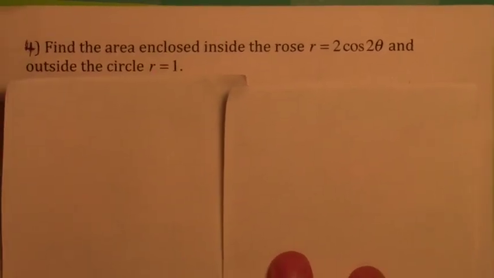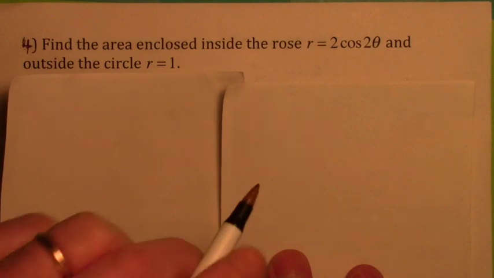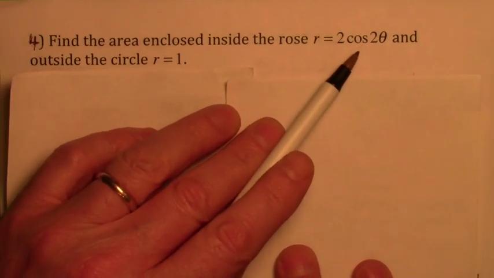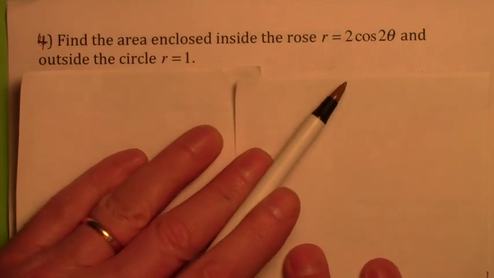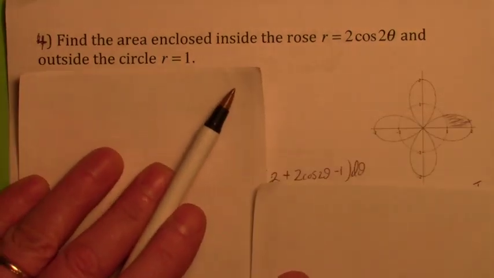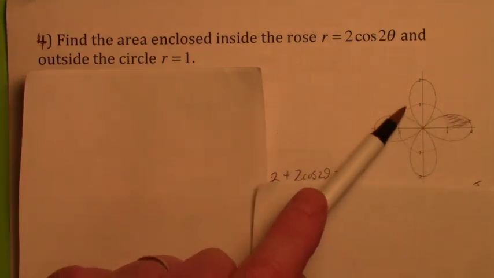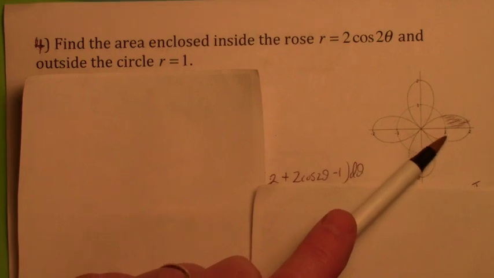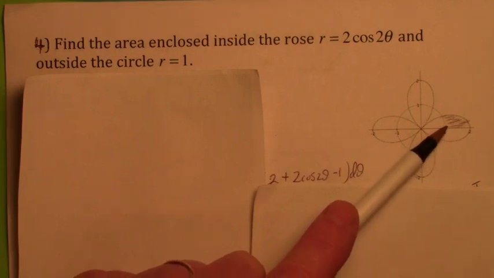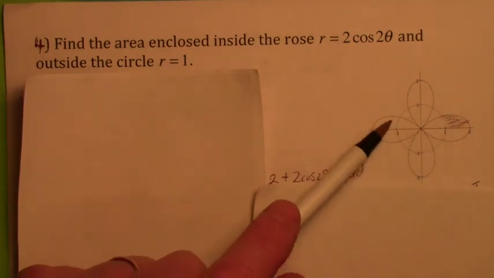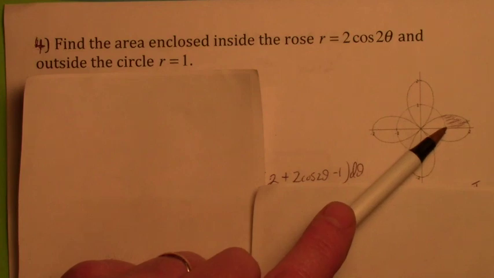Find the area inside the rose r equals 2 cosine 2 theta. So you're going to have 4 loops, right? Four petals because it's even, right? Oh, and outside the circle. Oh, okay. I see. It looks like that. Okay. So it's the area inside the rose and outside the circle. So I gave you a little piece of it. I'm going to use a symmetric argument. I'm going to find that area and then multiply it by 8, right? 1, 2, 3, 4, 5, 6, 7, 8. So if I can just find that area, multiply it by 8.